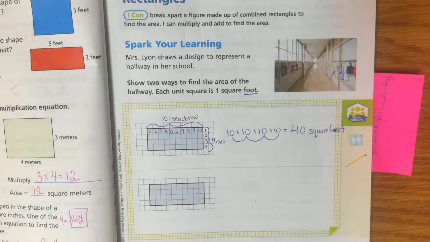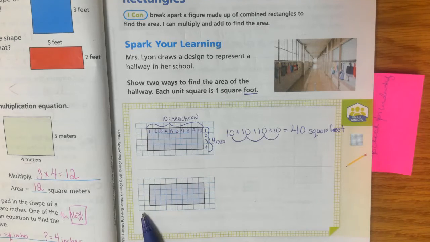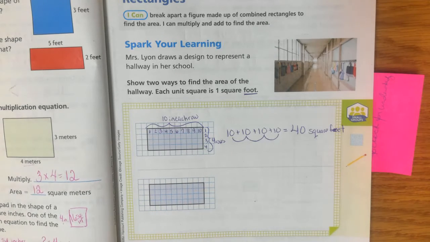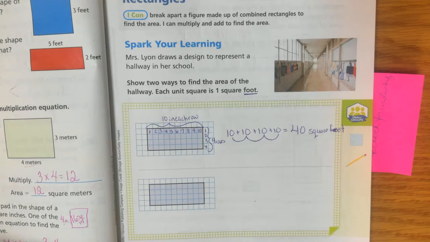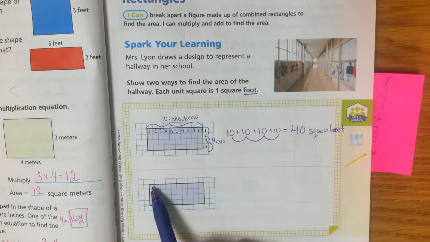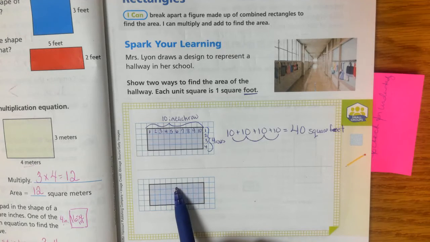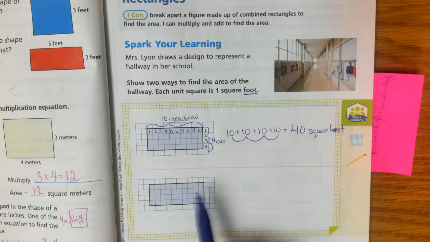Another way we could find the area of this hallway is we could multiply. Remember, we could find how many are on each side, and then we could multiply. So we know that there are 1, 2, 3, 4, 5, 6, 7, 8, 9, 10.